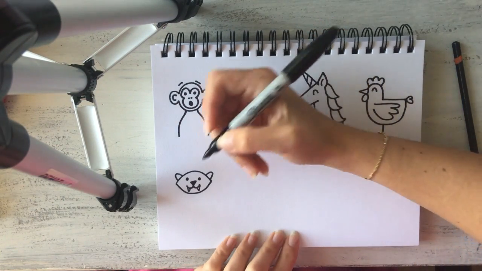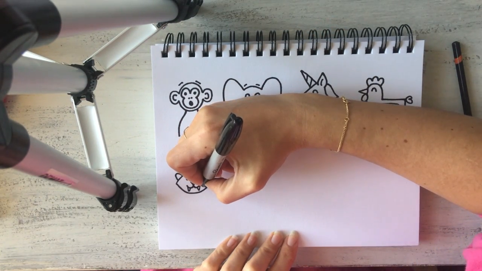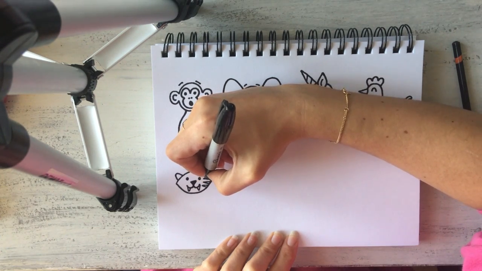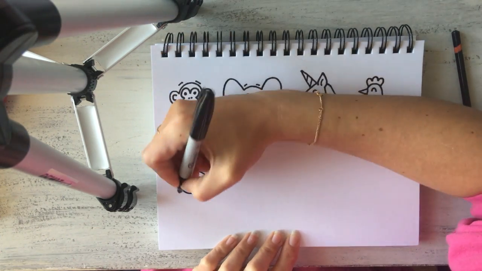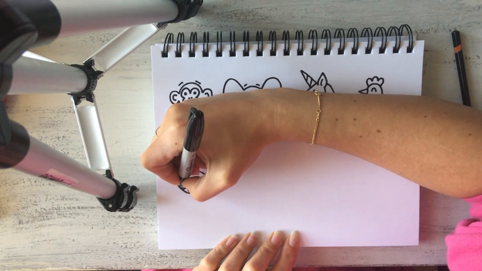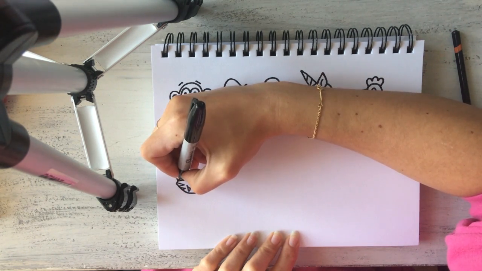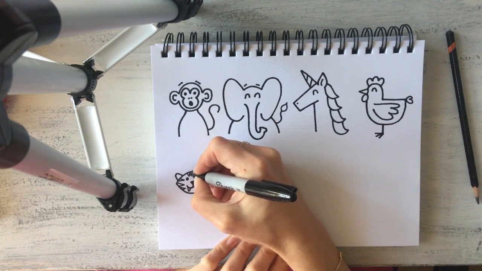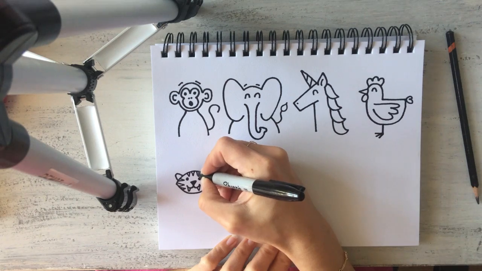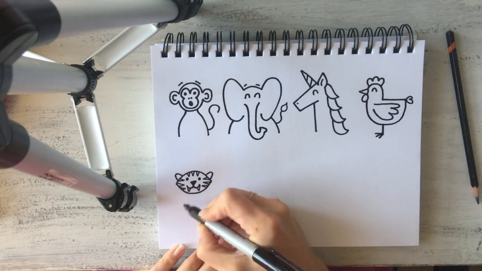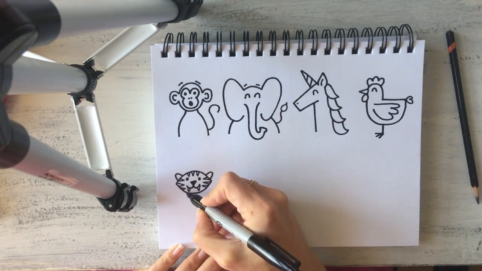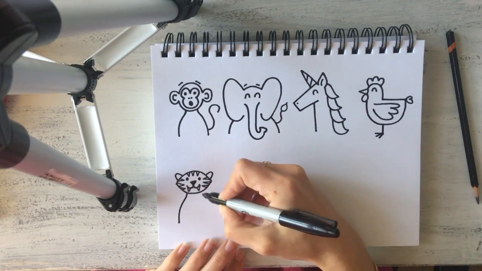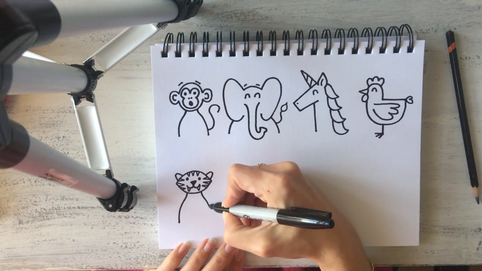And we'll give him some stripes because he's a tiger, so he can have a triangle, and another triangle, and the same on the other side. So do 1, 2, 3, and we'll do 3 more triangles at the top because he's got a stripy head. So 1, 2, 3. And then he needs some shoulders and a neck. So a bit like a flower vase like that, and the same on the other side.